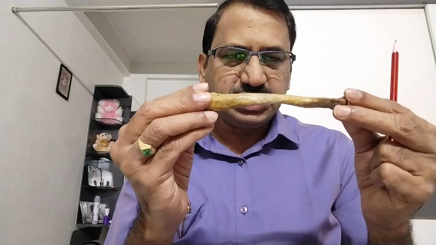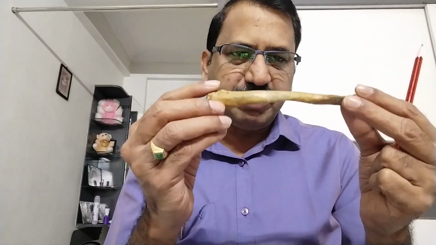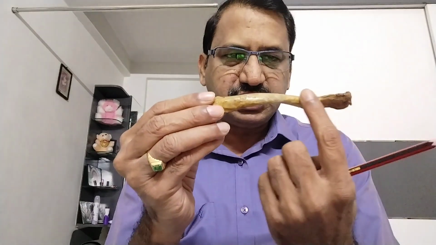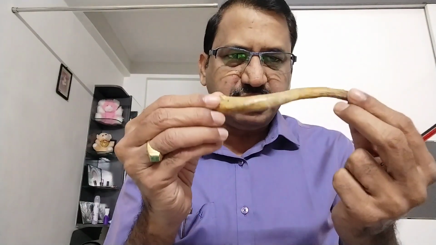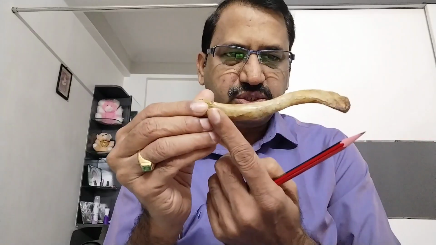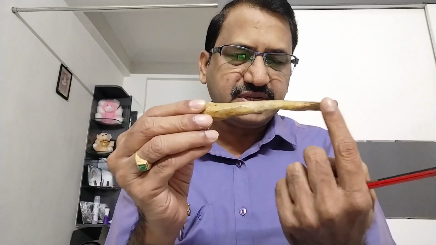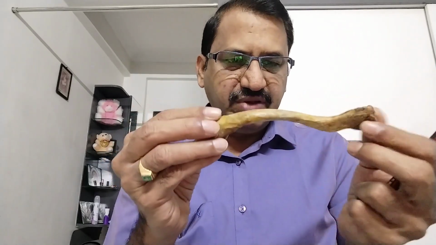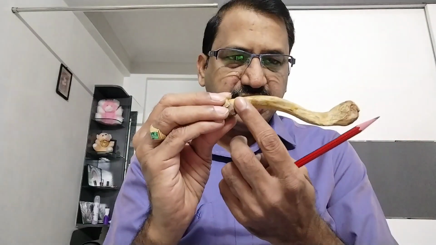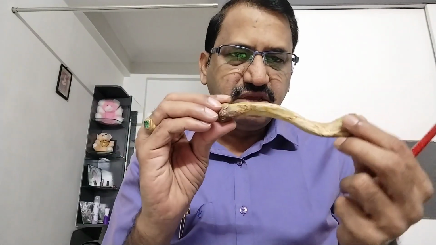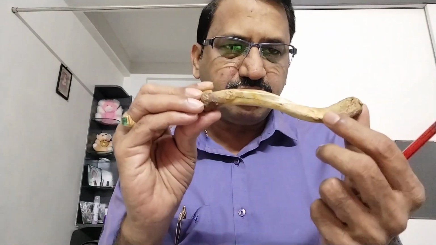If you want to keep the bone in anatomical position, first you see the shaft. The shaft must be convex in the medial 2/3 and concave in the lateral 1/3. Medial 2/3 is convex, lateral 1/3 is concave. That is one point you remember. And if you see the inferior surface of the clavicle, you will get bony landmarks.